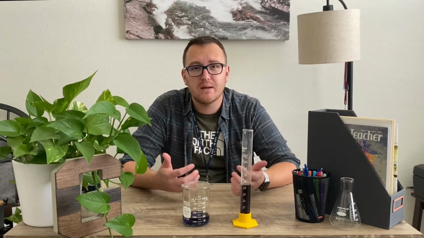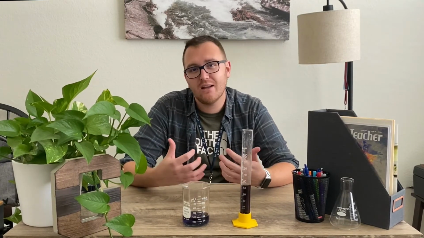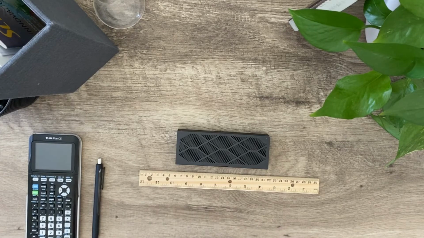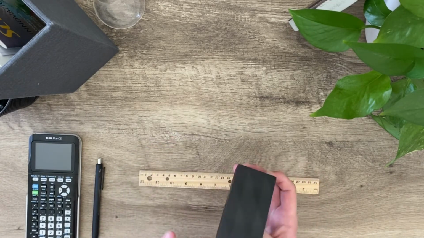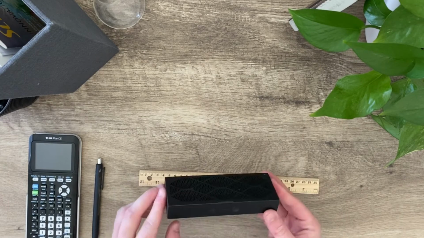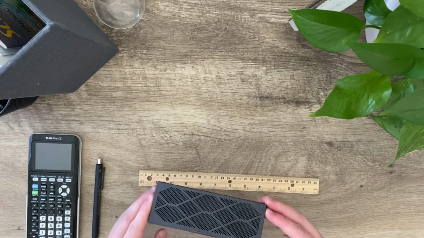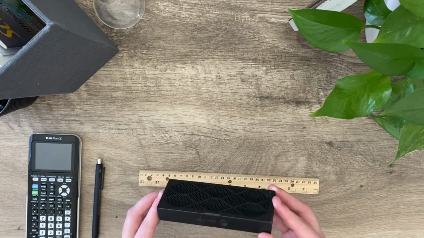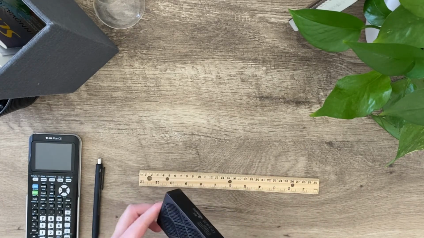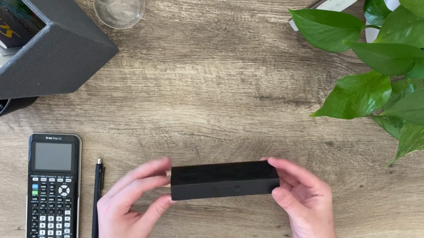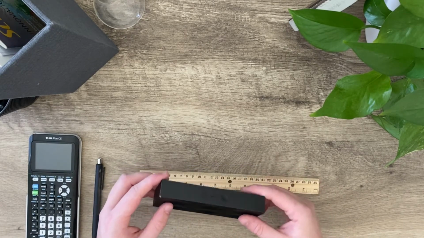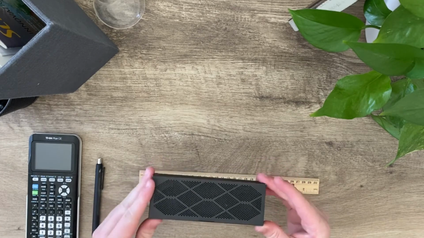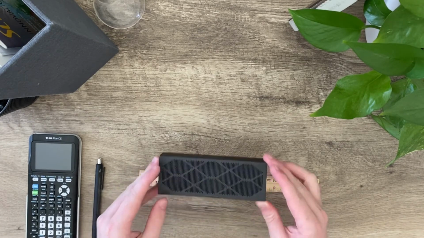Let's walk through a few examples using measuring devices and seeing how those significant figures play out. So in front of me here, I have a Bluetooth speaker of mine. I want to use it because it has a relatively uniform shape. And I want to use it to measure the volume of this. Now, in order to calculate the volume of this, I'm going to need some measurements from this device. I'm going to need its length, its width, and its height. I want to show you how to properly measure that using a measuring device.